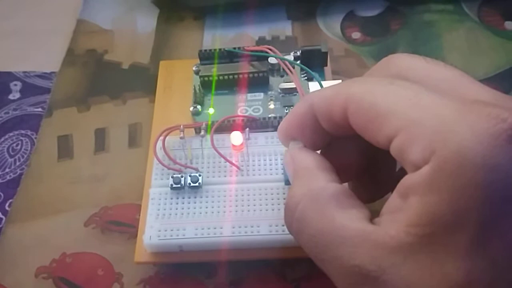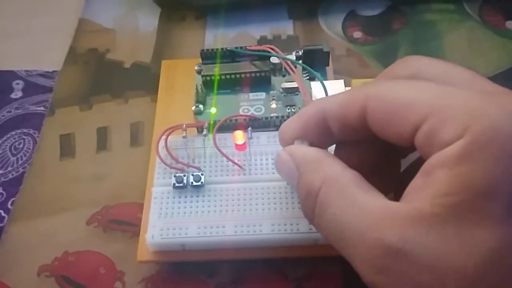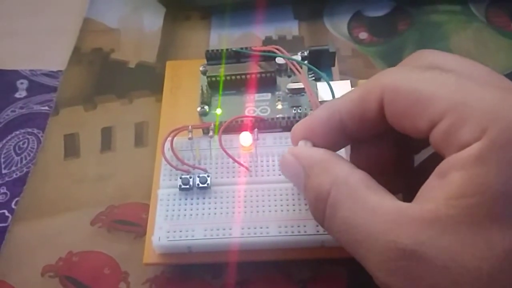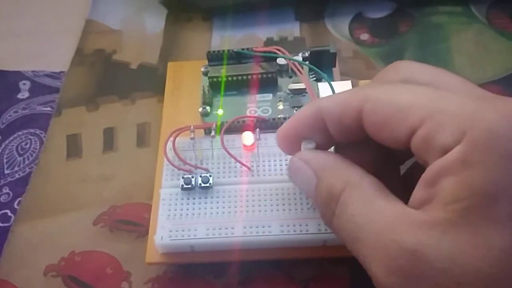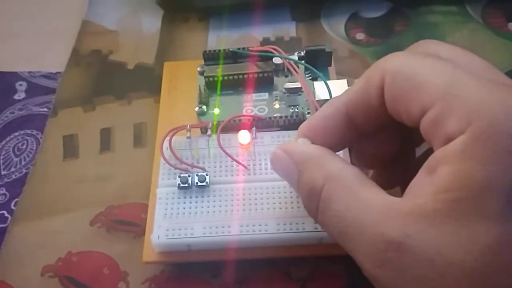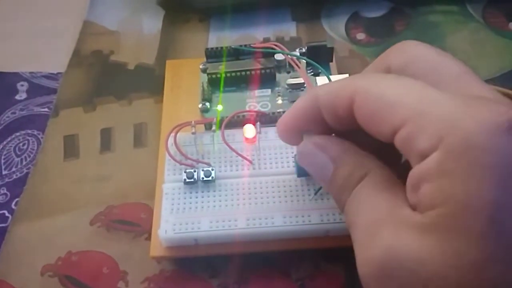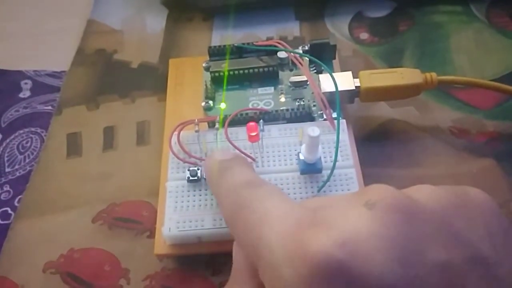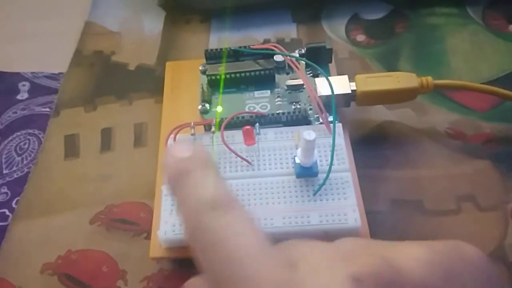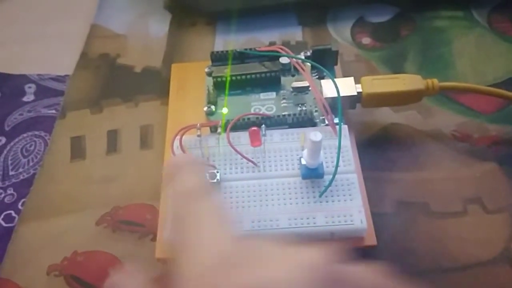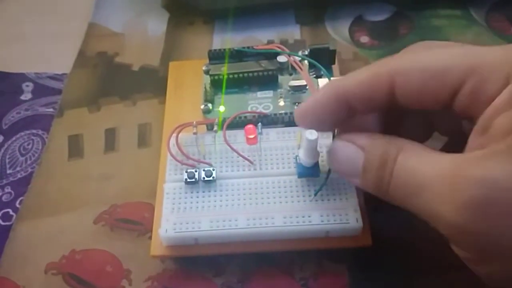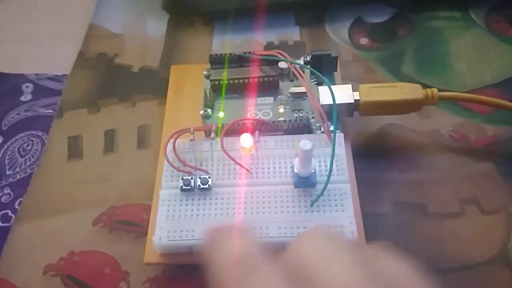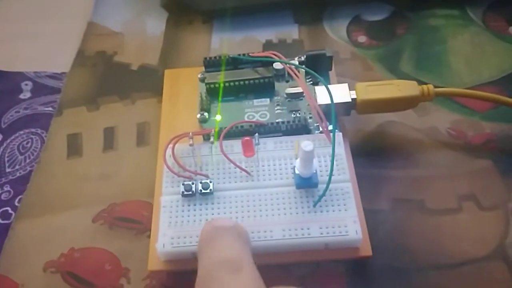I went through several variations of these, where you had to hold the LED button for the potentiometer to work, but that's not what we wanted, right? But as you notice, the LED does not turn off, so we have to press the button to turn it off. And then we press the main button again. All right, brightest light. Second button, turn it off.